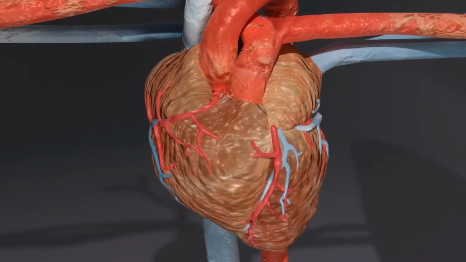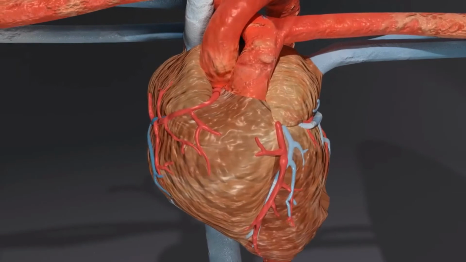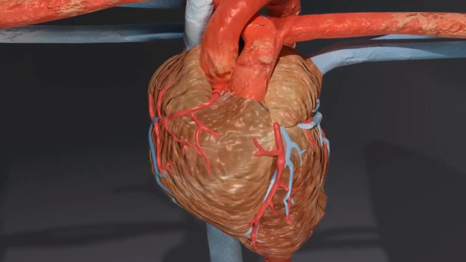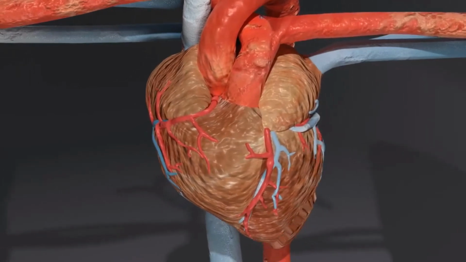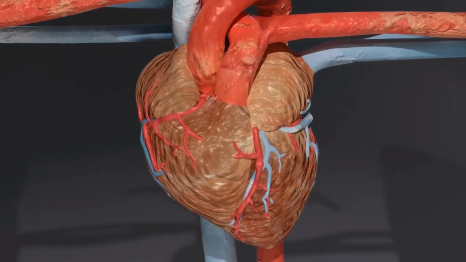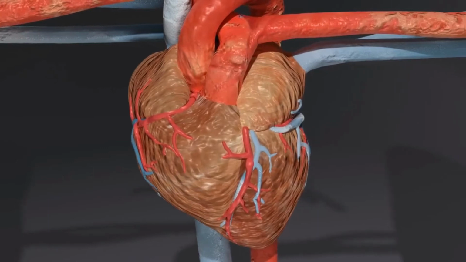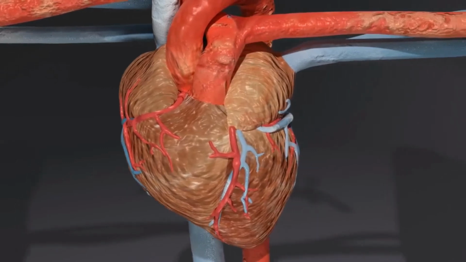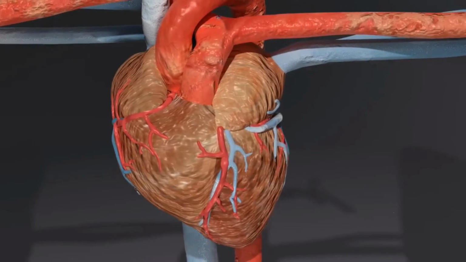To start with, the left pulmonary veins and right pulmonary veins, shown here schematically to be long and straight, return oxygenated blood from lungs to the left atrium. Now the blood passes from the left atrium into the left ventricle.